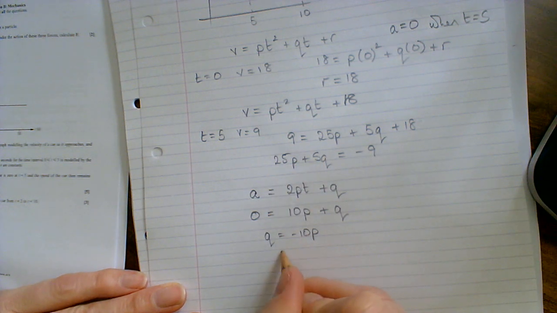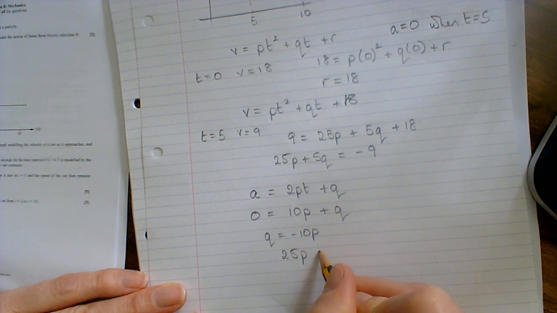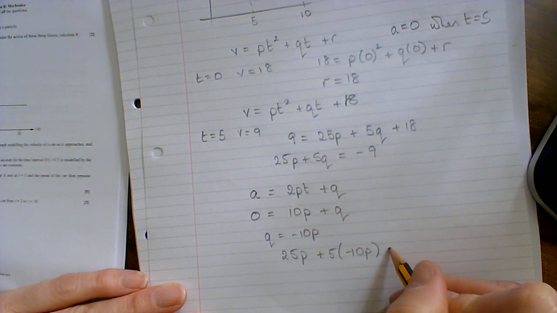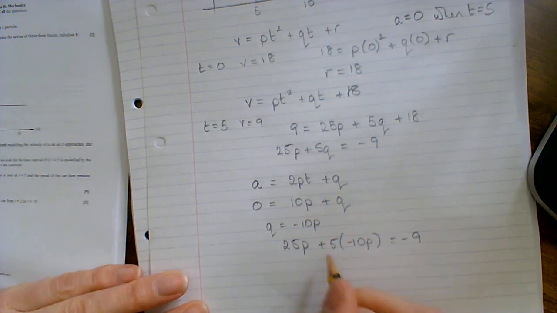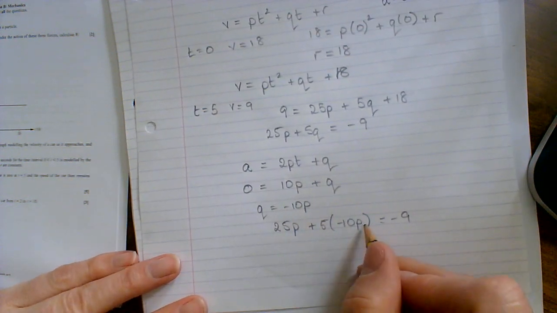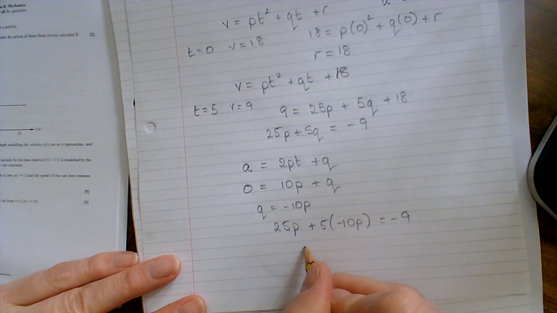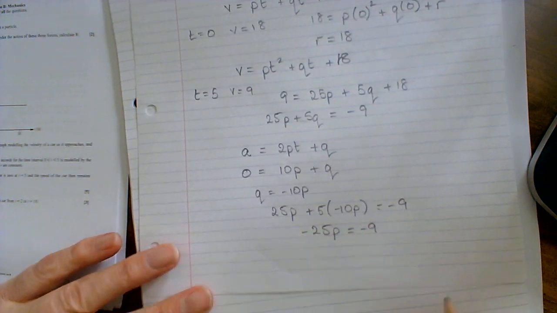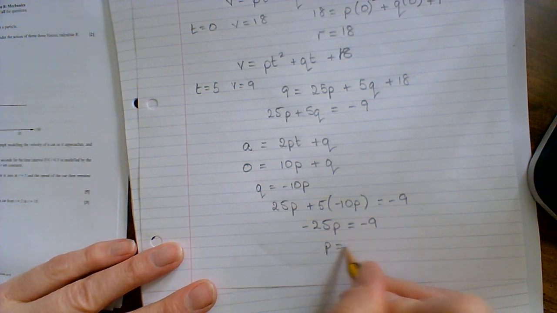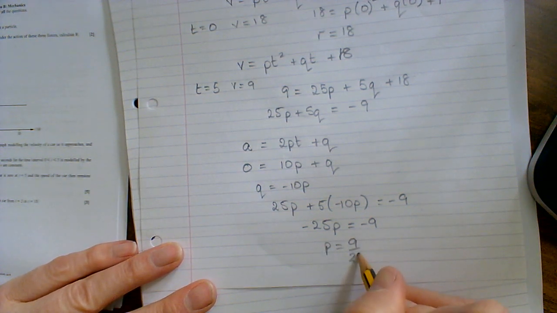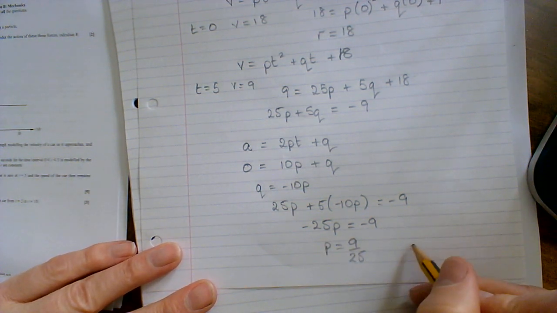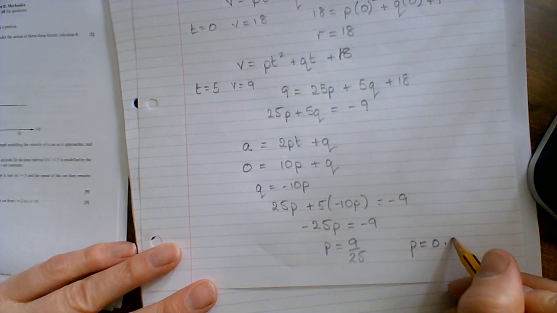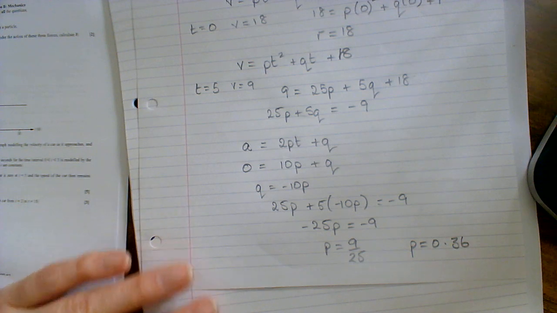So I've got 25p plus 5 into minus 10p, so that's the q, equals minus 9. That's obviously going to give us minus 50, and then you've got 25 there, so it's going to be minus 25. So minus 25p equals minus 9. Obviously the two minuses are going to go away, so p is equal to 9 over 25. And if you wanted to get your calculators, you can, if you're a bit scared of fractions. P is equal to 0.36. So that's that one.